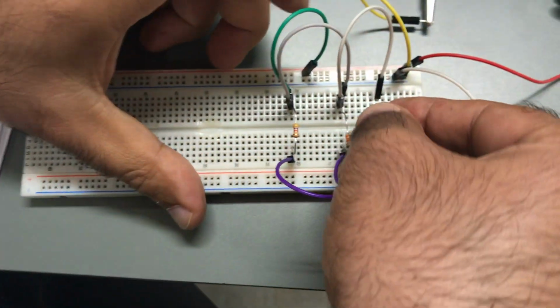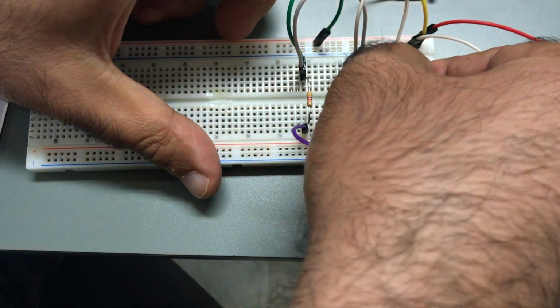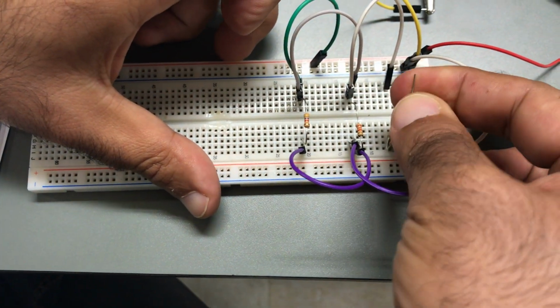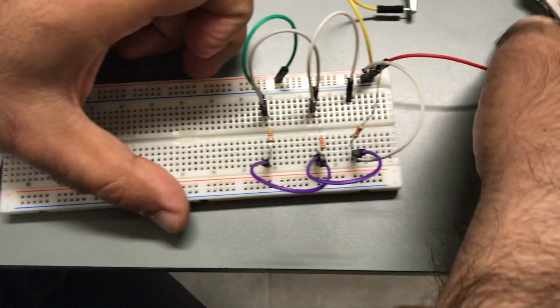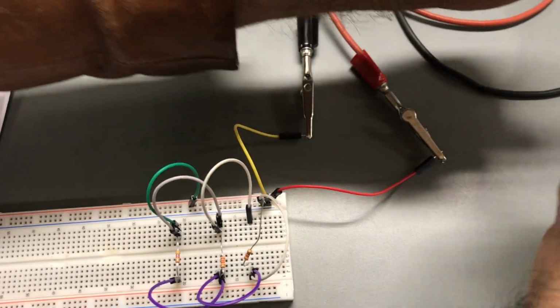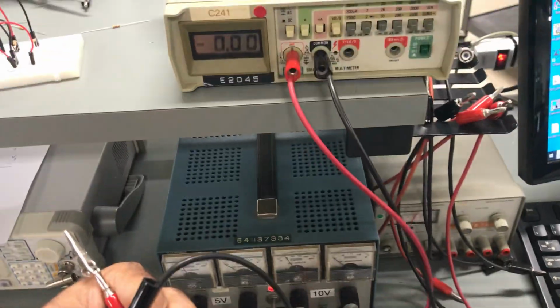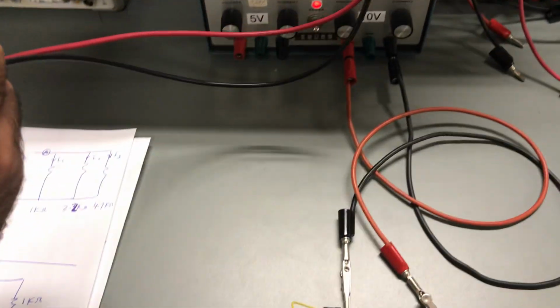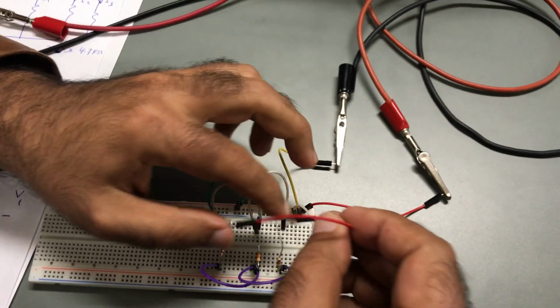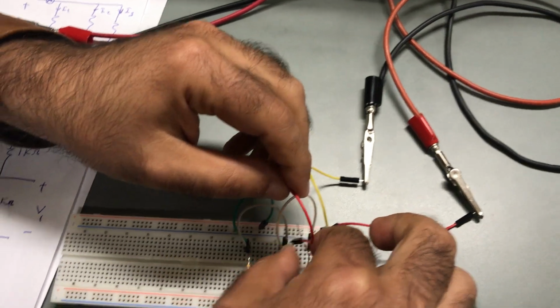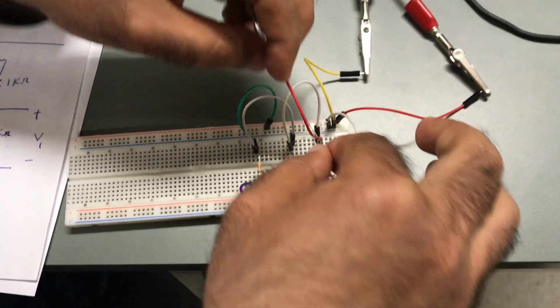So here, what you would like to do is cut this guy. This is the first resistor. Open its branch. And then you would like to connect the ammeter between this branch and this node. If you still remember, this is the location for this resistor.